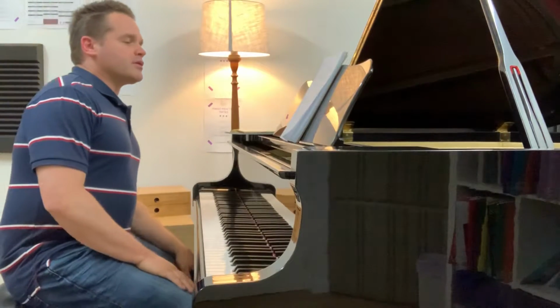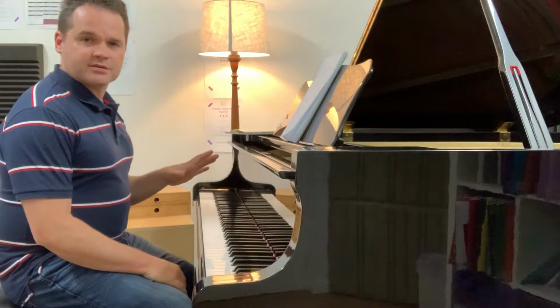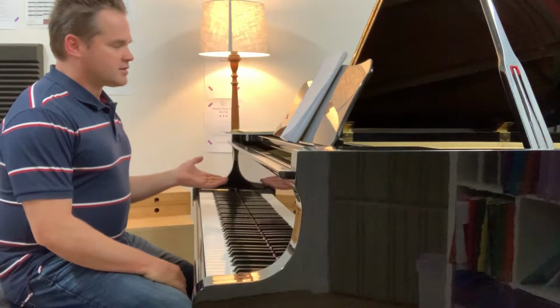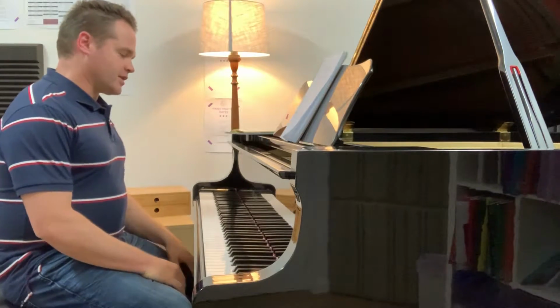If you're going to use some chords, the classic chord progression is the primary triads that people learn. It's the 1, the 4, and the 5 of a key. It's fairly standard.